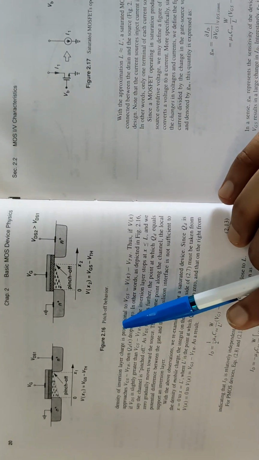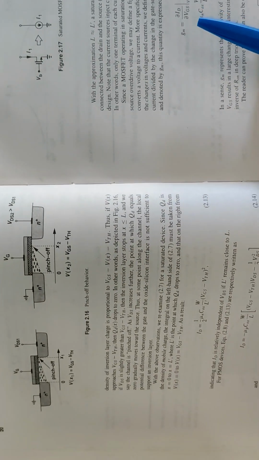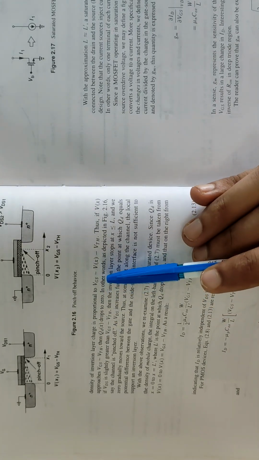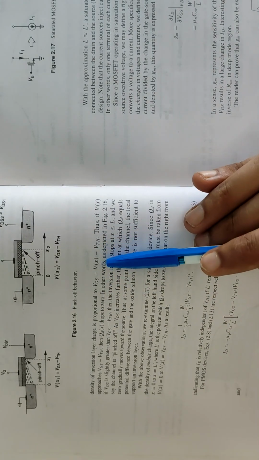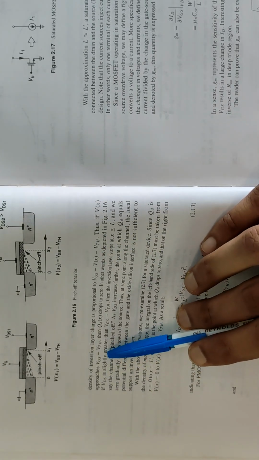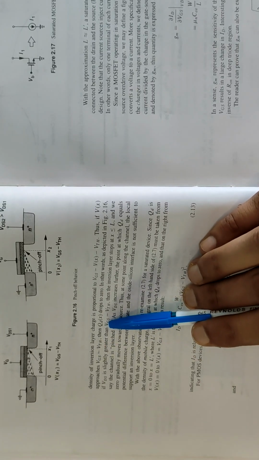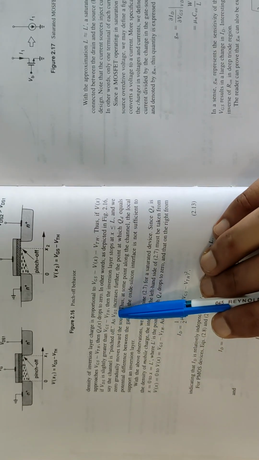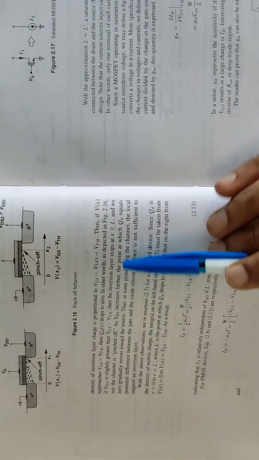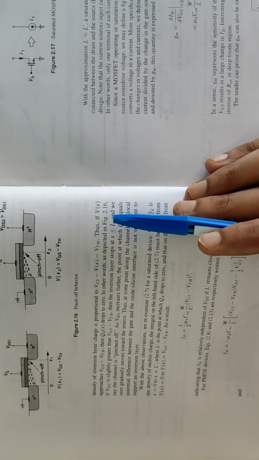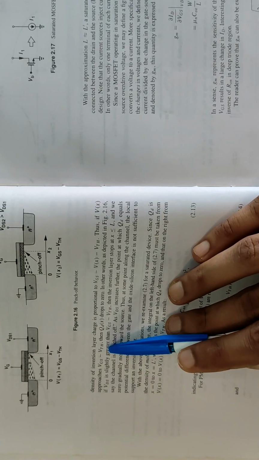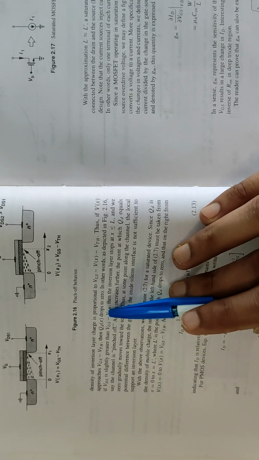Here you can see the figure, pinch-off behavior. The density of inversion layer charge is proportional to VGS minus V of x minus VTH. Thus, if V of x approaches VGS minus VTH, then QD of x drops to 0.